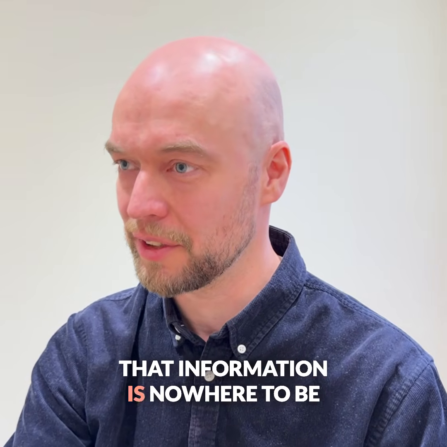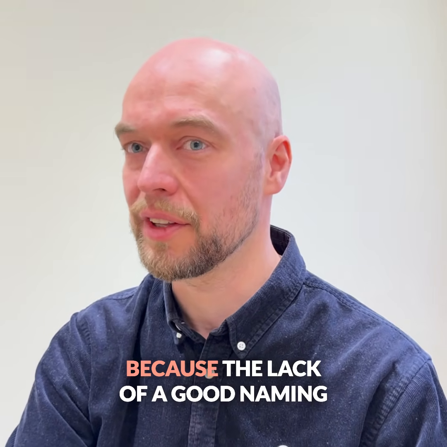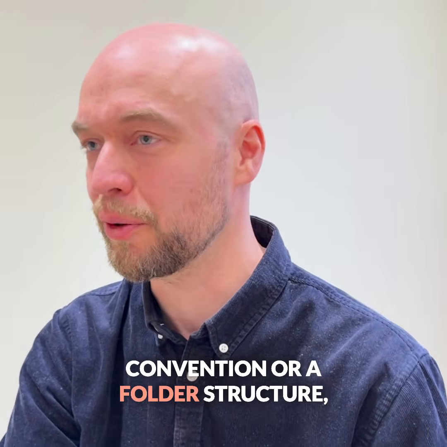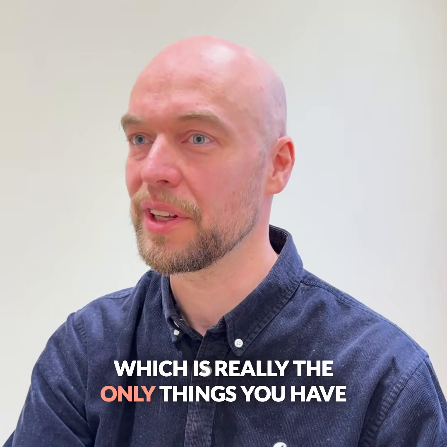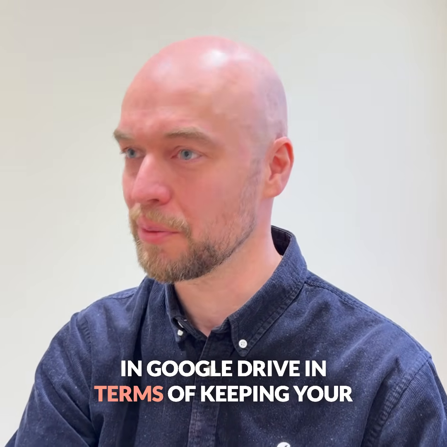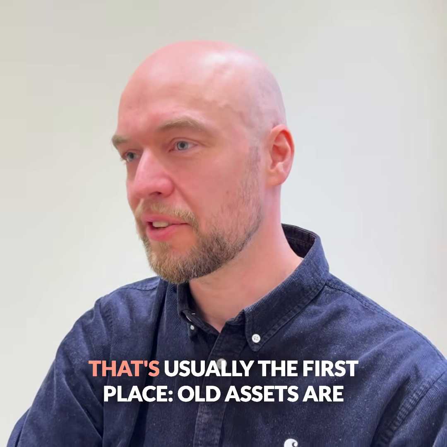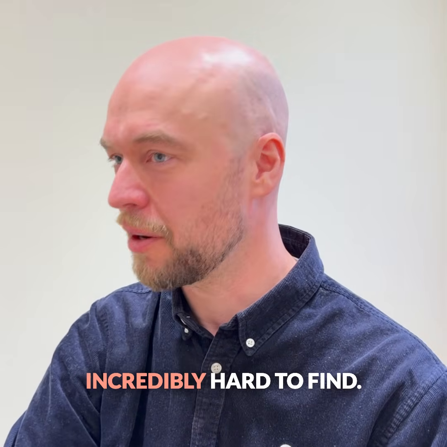hard to do. That information is nowhere to be found in Drive because of the lack of a good naming convention or a folder structure, which is really the only thing you have in Google Drive in terms of keeping your content organized. That's usually the first place. Old assets are incredibly hard to find.